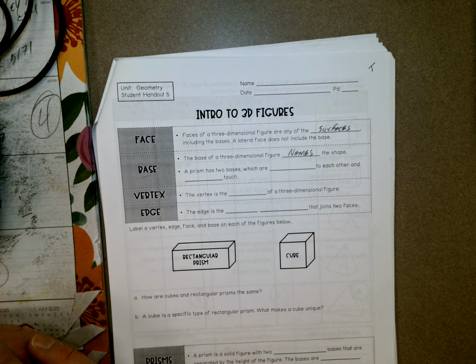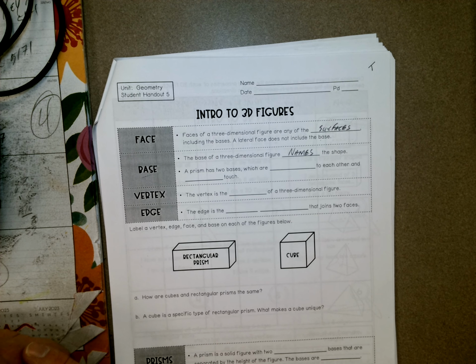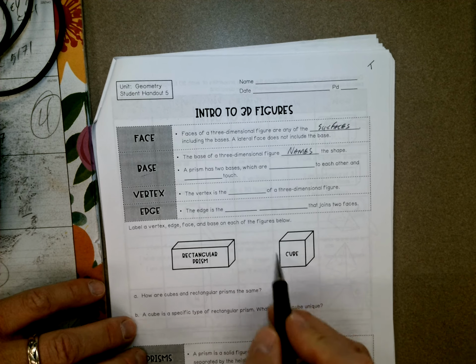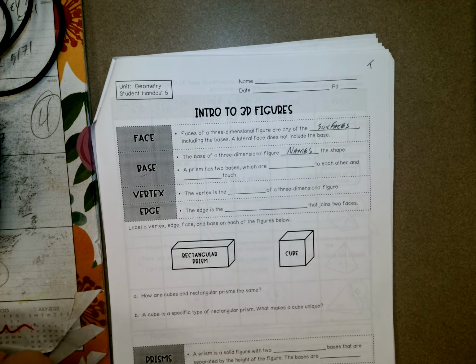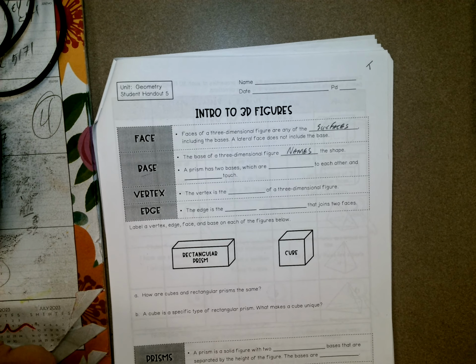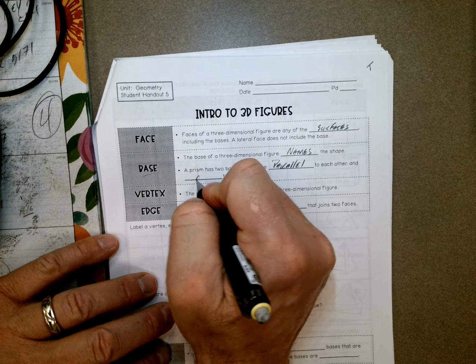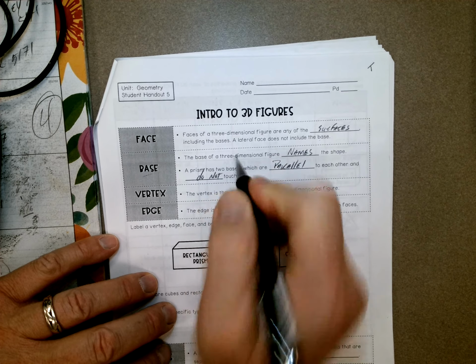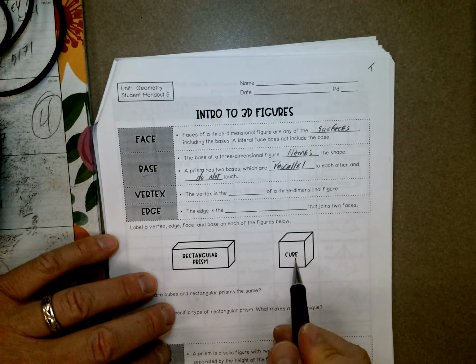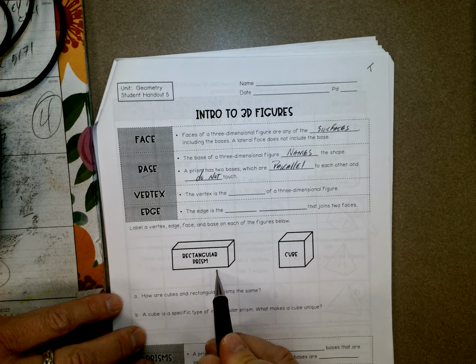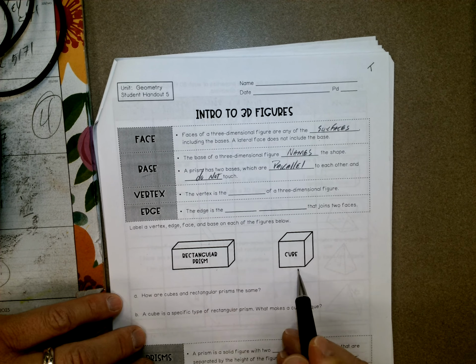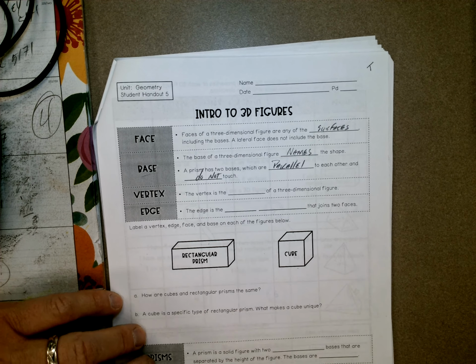So if it's a triangular base, it would be a triangular pyramid. If it's a square base, it's a square pyramid, right? This is a rectangular prism. This is a cube because it's a square. So we have to understand that a prism has two bases which are parallel to each other and do not touch. So if we look at this, it has two bases. Here's a base, here's a base. They don't touch.